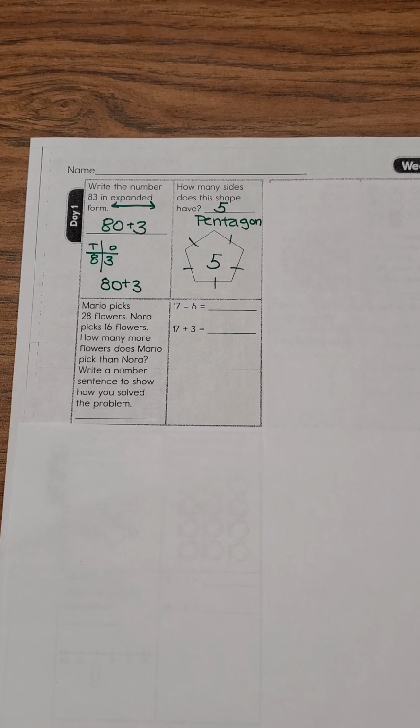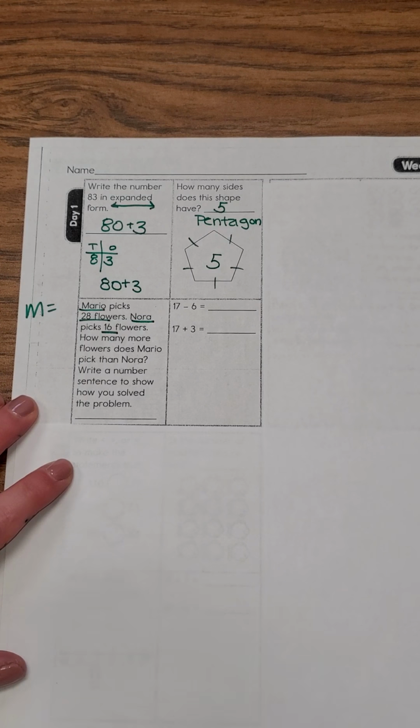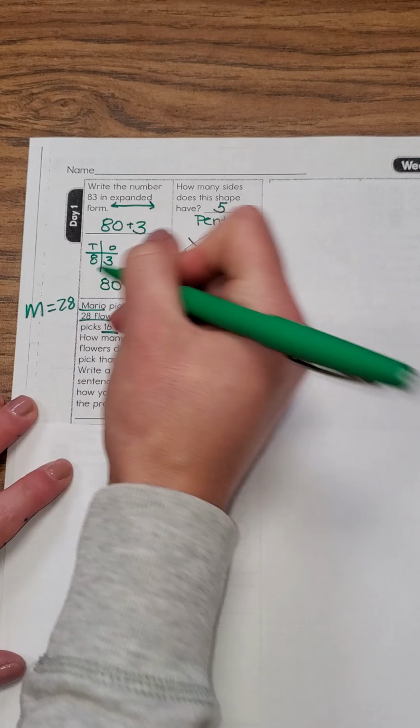Mario picks 28 flowers. Nora picks 16 flowers. How many more flowers does Mario pick than Nora? Write the number sentence to show how you solved the problem. Mario had 28. Nora had 16. So we know that Mario had more flowers picked, and Nora had fewer flowers than Mario.